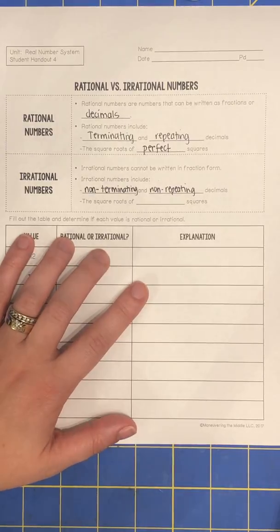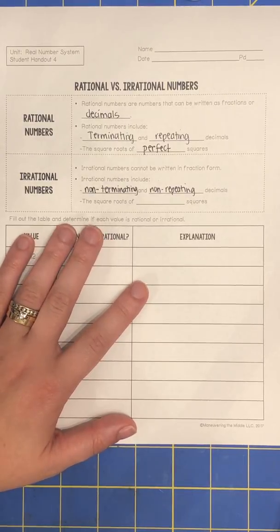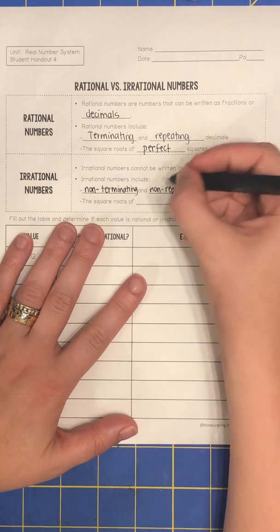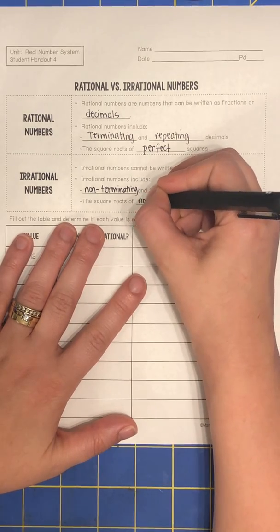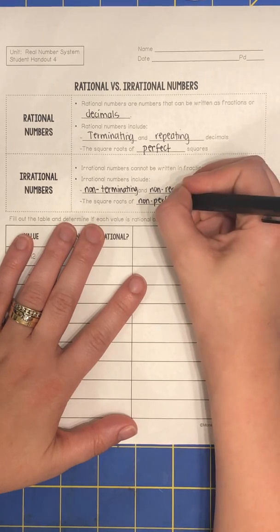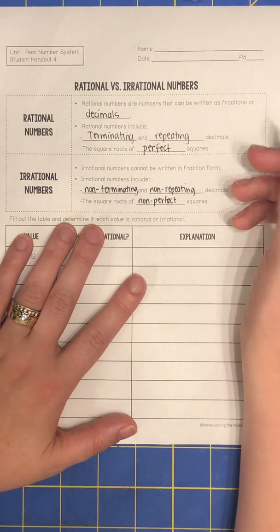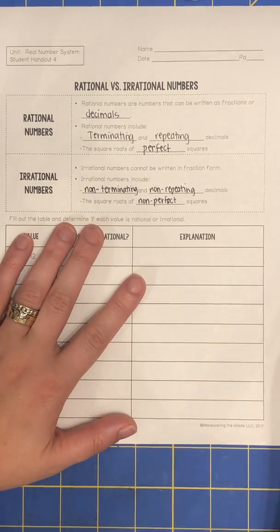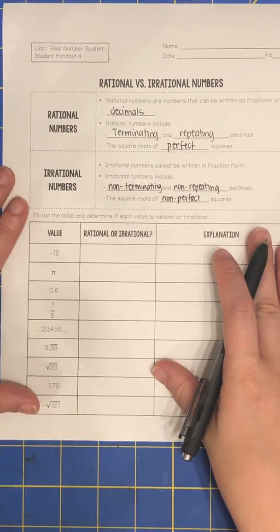So non-terminating and non-repeating decimals. And they are the square roots of non-perfect squares. Sometimes they might call these numbers mumbo jumbo. It's just random numbers. There's not any kind of pattern to it at all.